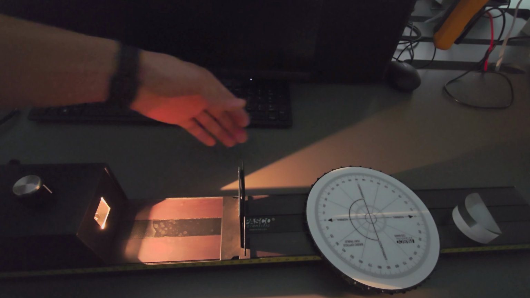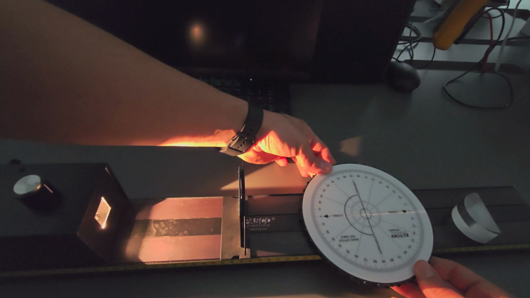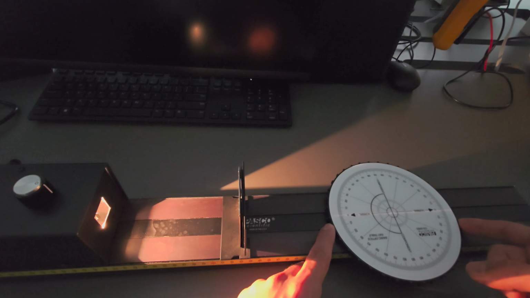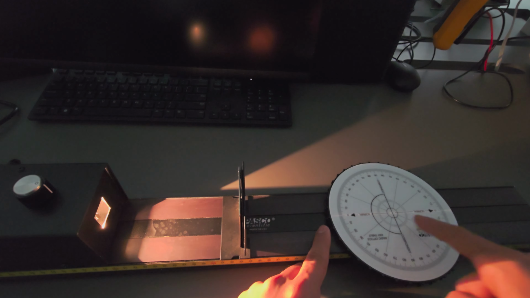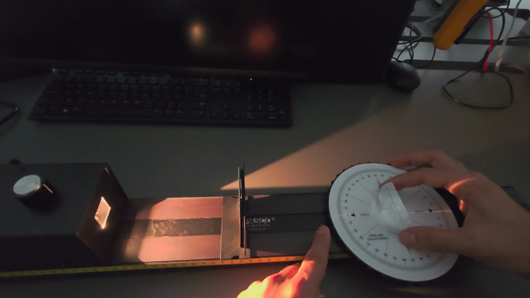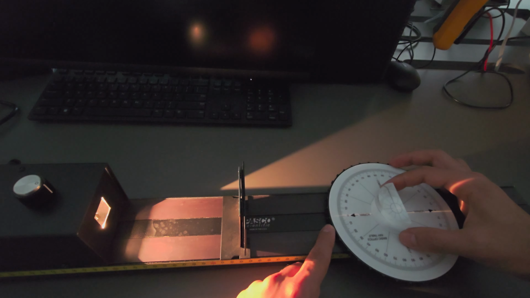First, make sure that you only have a thin ray of light, and that the light ray is on the whole disc. Then you place the lens.